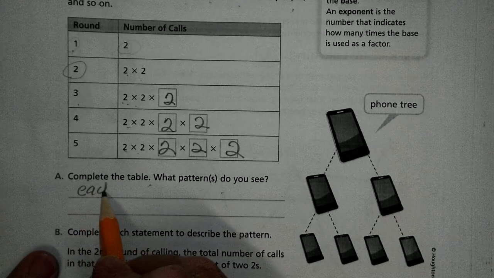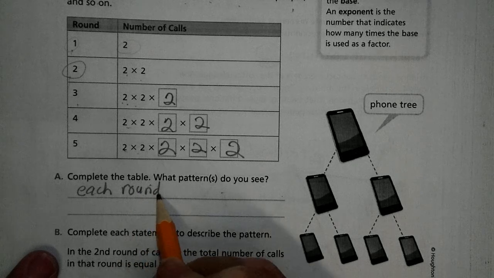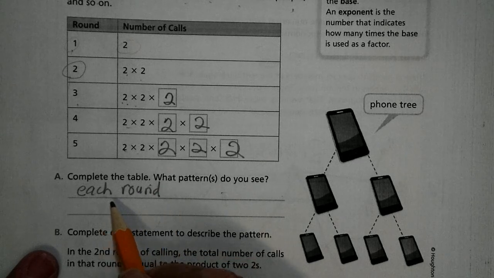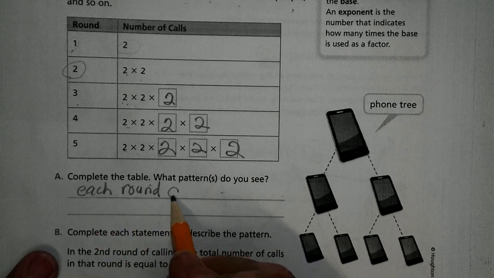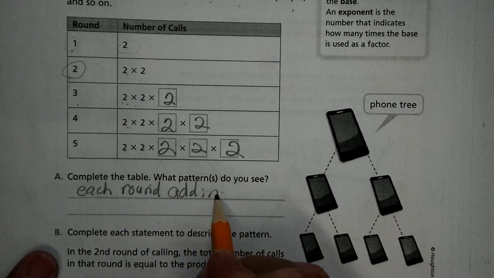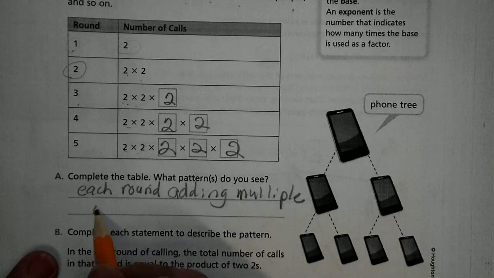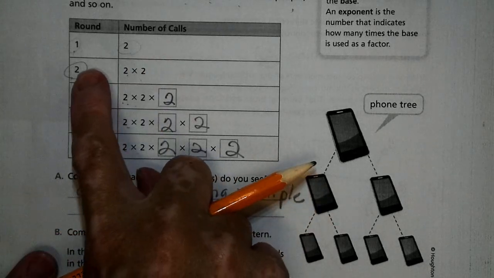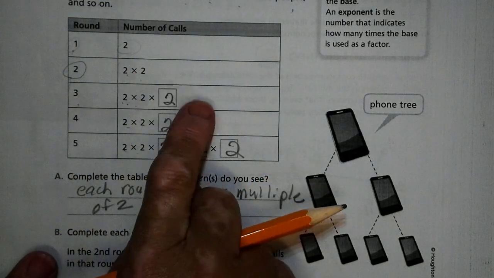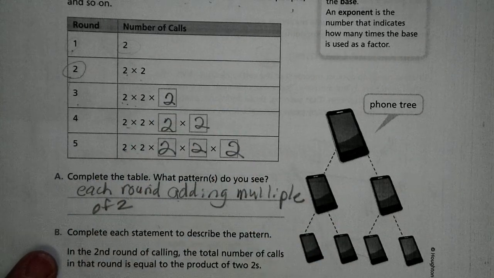Every time you multiply, it's always 2. It never changes to a different number. Yep, so each round we are adding a multiple of 2. So we had one here, then in round 2 we're adding 2, round 3 we added another one, round 4 we added another one, and round 5 we added another one.